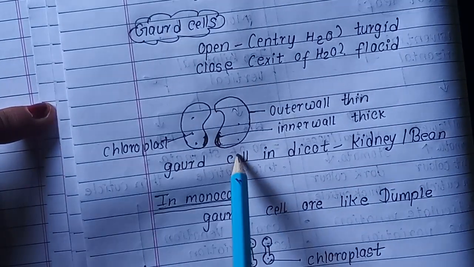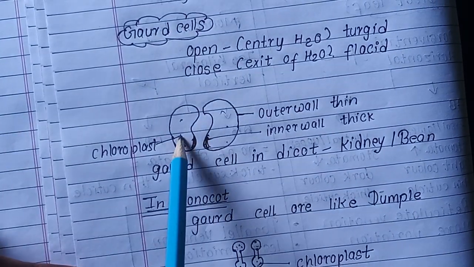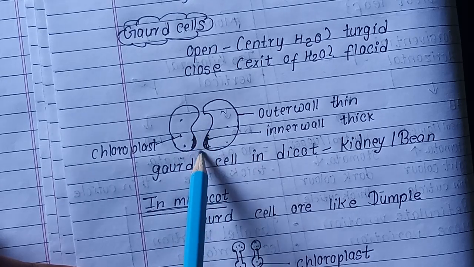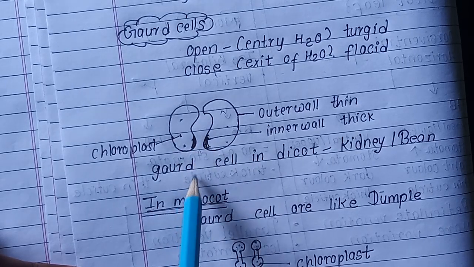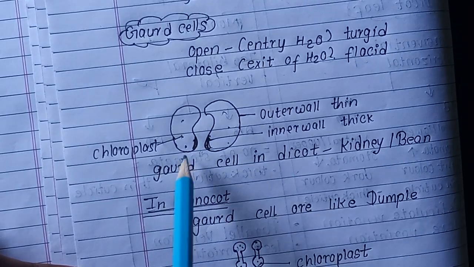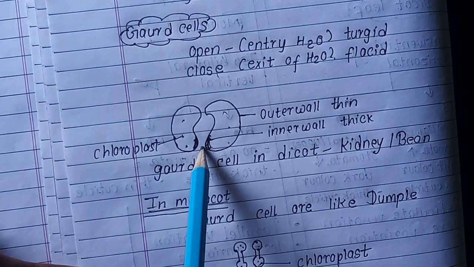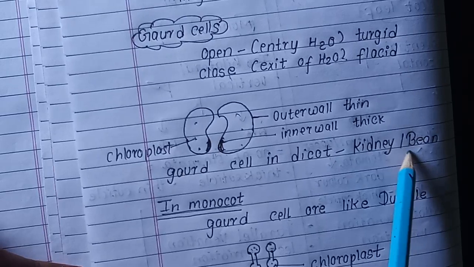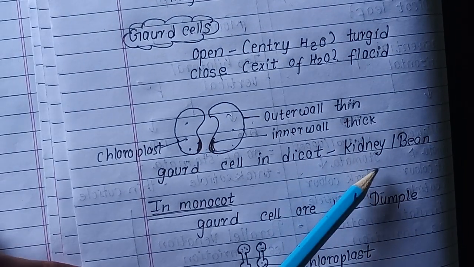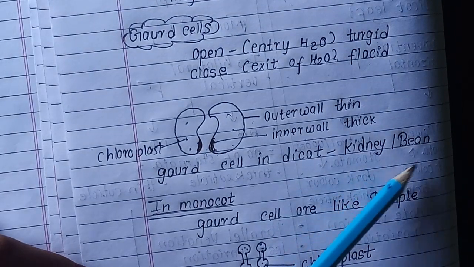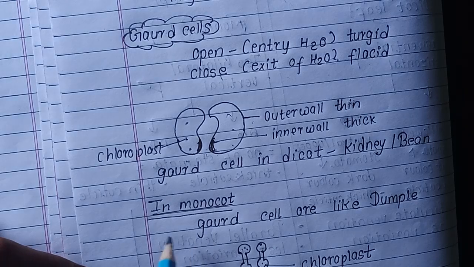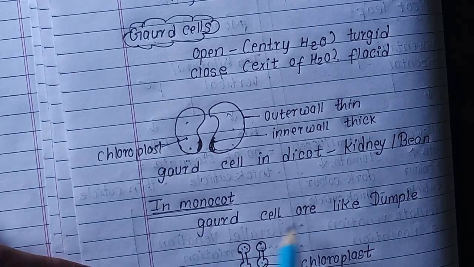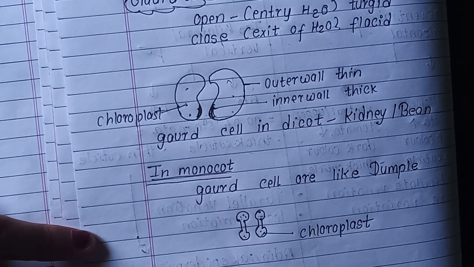Here we can see the picture of guard cell. Here is chloroplast. This is the dicot type of guard cell. It is kidney shaped. The inner wall is thick, outer wall is thin. The shape of the guard cell in dicot is kidney or bean shape. In monocot, guard cells are like a dumbbell. There is also chloroplast.